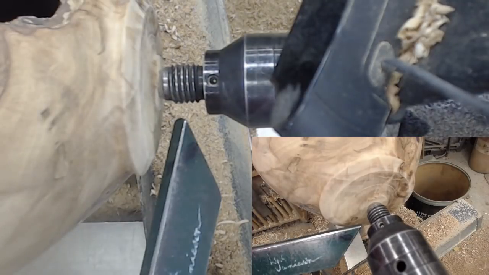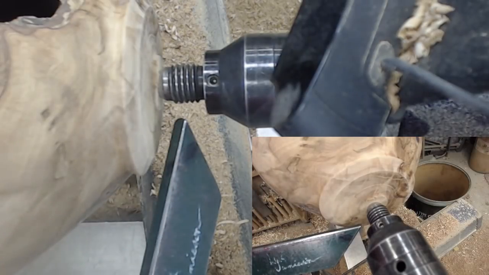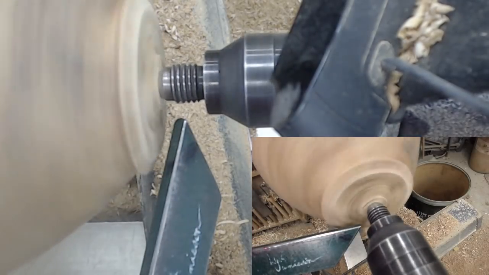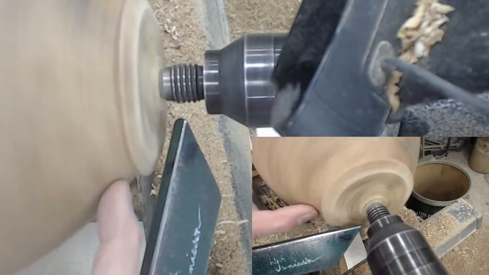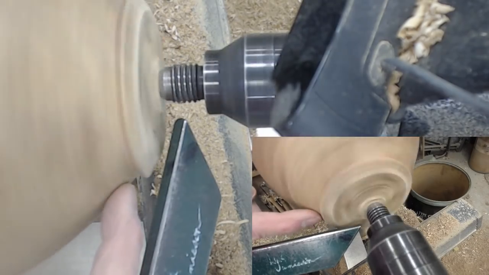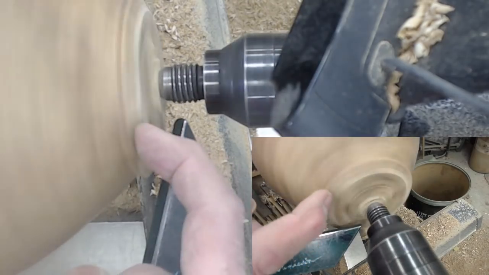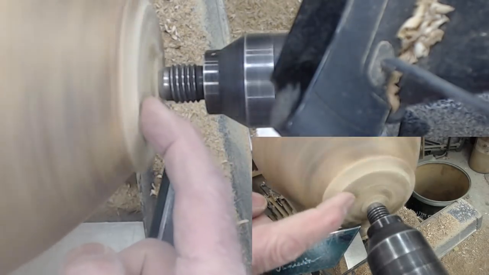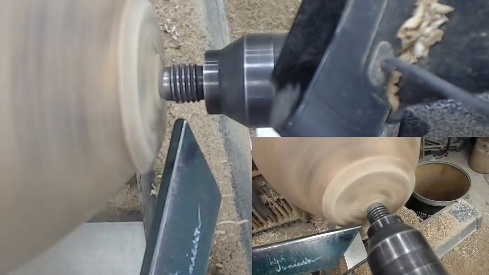Okay, now I've got a couple views that you can see me working on this bottom here. If you notice, turn it on slow to begin with here. This is wobbling a little bit, and it always will because it's not running true. It's not round, and that's not a problem because this is all done. I'm not going back here anymore. I'm only going to work on the inside of the bottom. So if it's wobbling a little bit, it's not a problem.